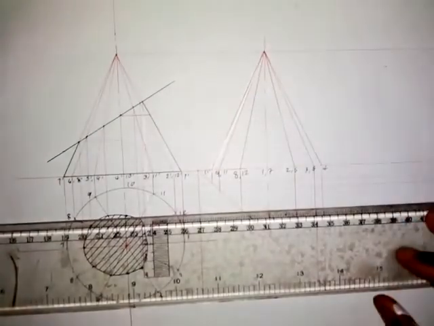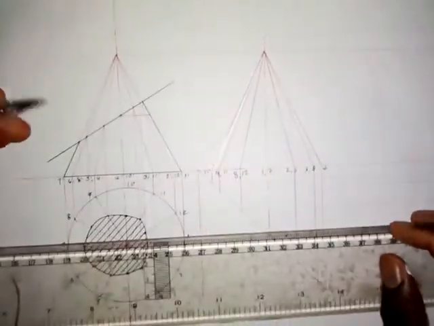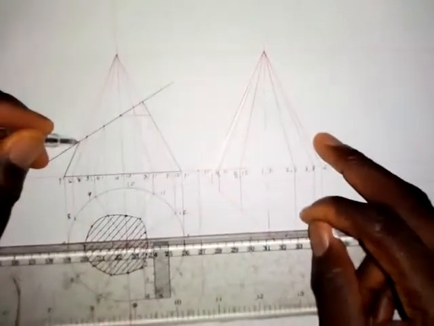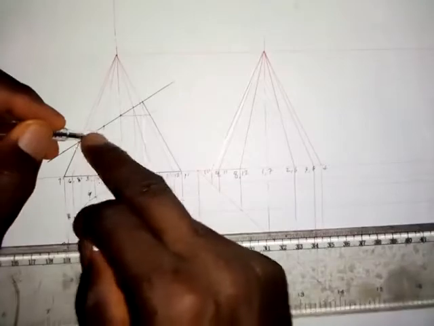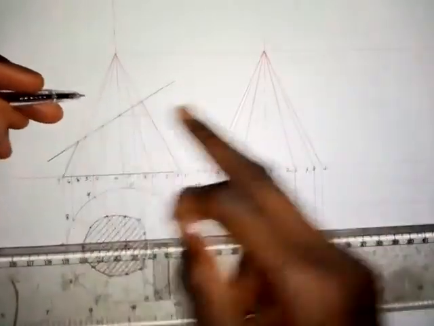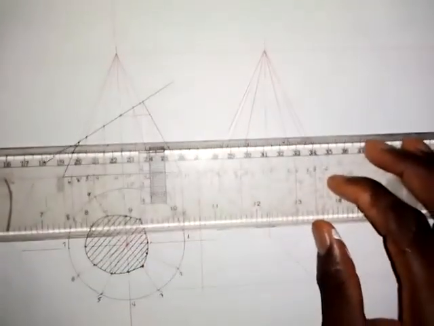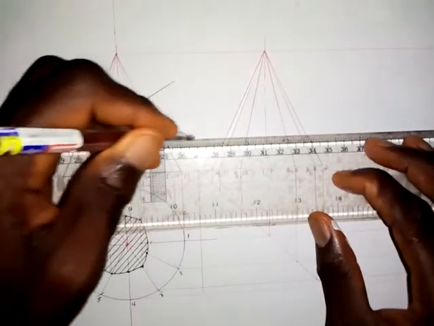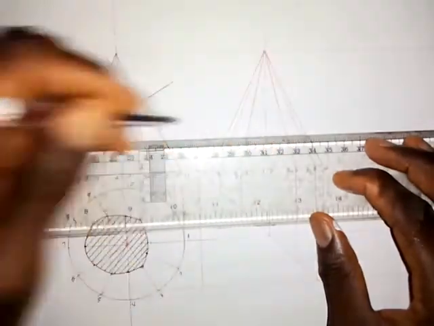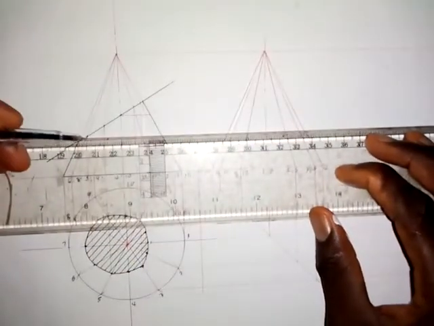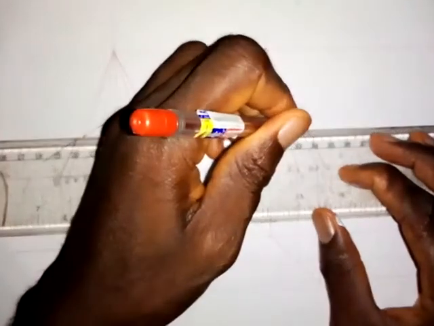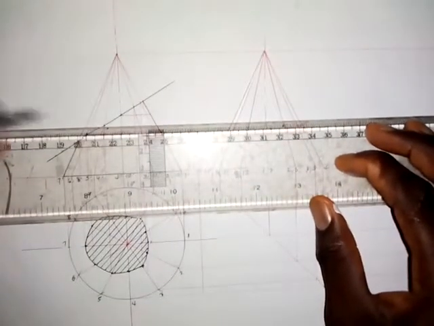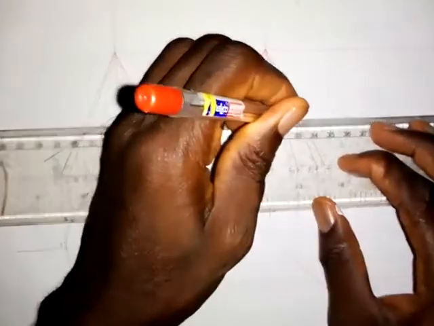So the next thing that you need to do here is that from this point, we are going to draw a horizontal line to this side. From each of these points, we draw a horizontal line to the end elevation. What I mean is this, just look at me. Draw a horizontal line from here, like this. Then you come to this point, you draw a horizontal line. You move to this point, draw a horizontal line.